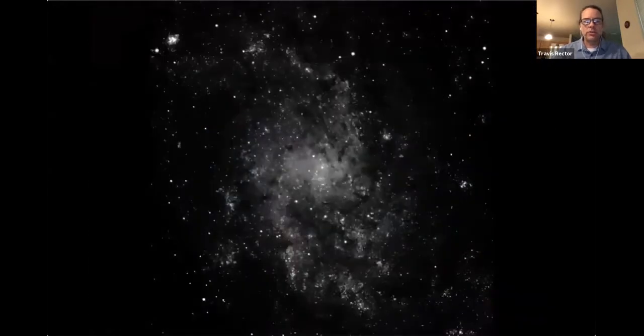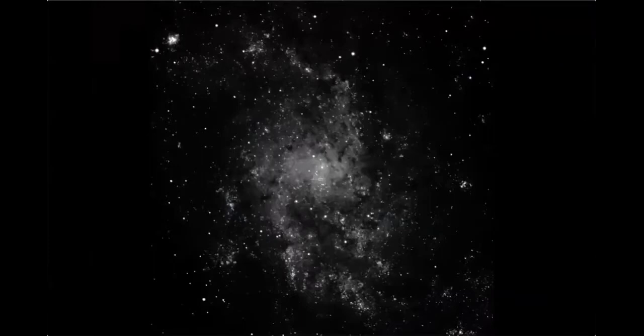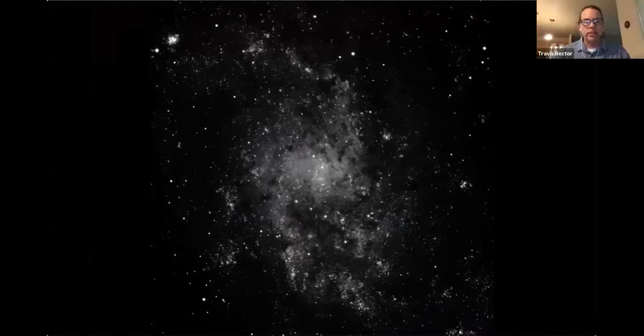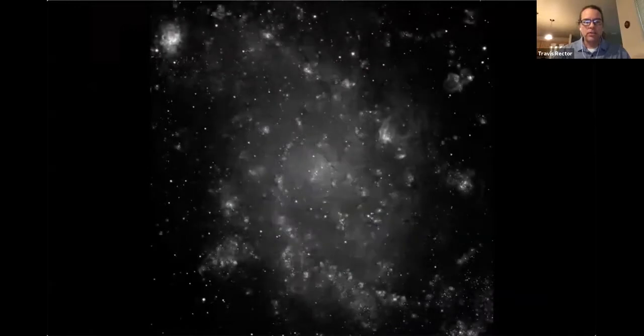So what I'd like to do just very quickly is show you how this process works. I'm going to show you an example of assembling a color composite image of the spiral galaxy M33. This is what the galaxy looks like if we look through a blue filter. And this is what the galaxy looks like through a hydrogen alpha filter. And you can see that the galaxy looks very different.